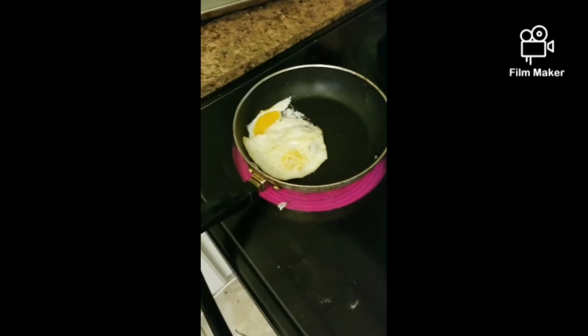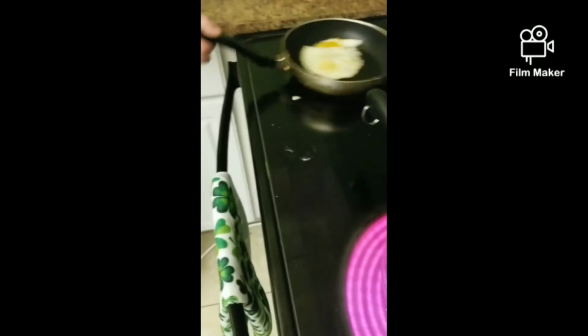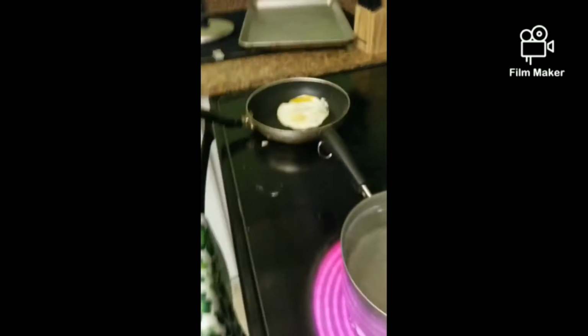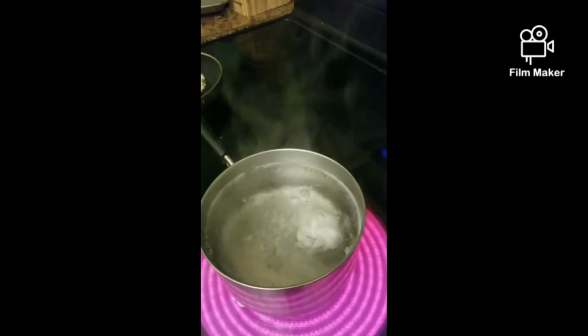A failed flip. Got 2 minutes to go for this one.